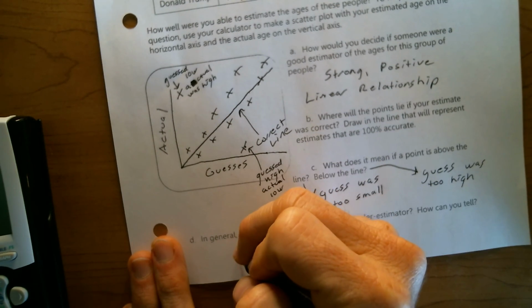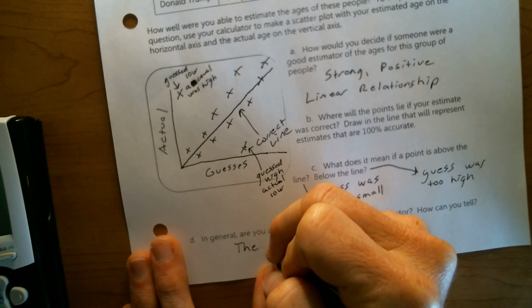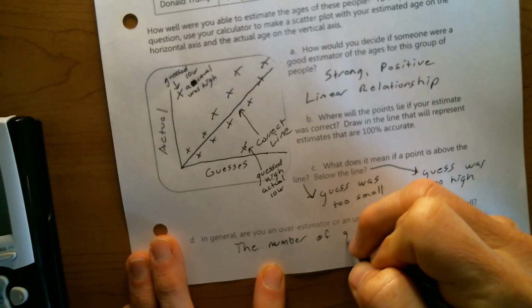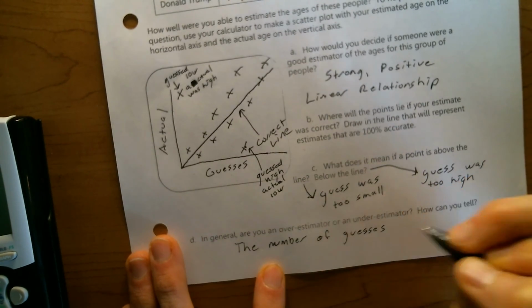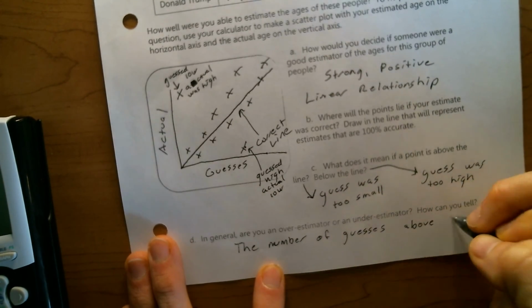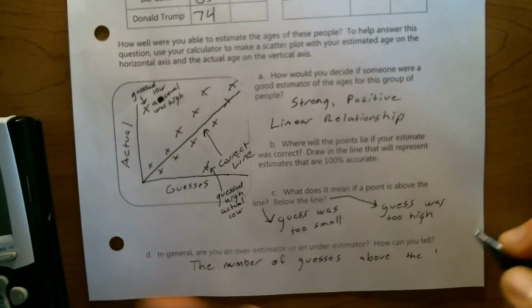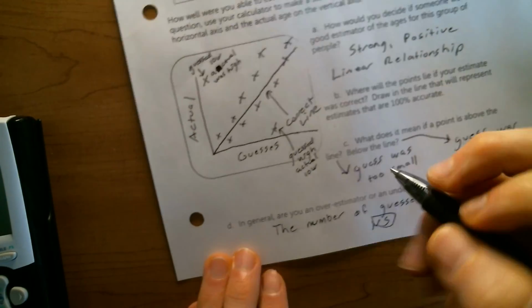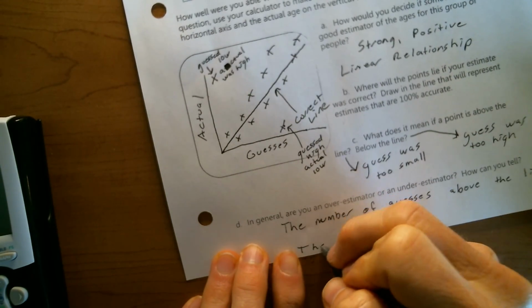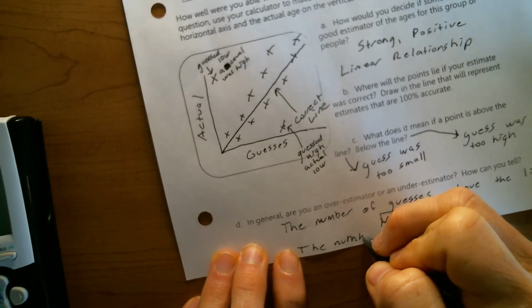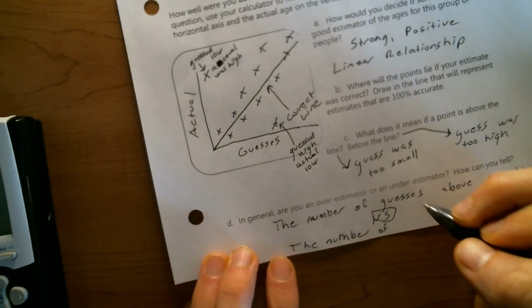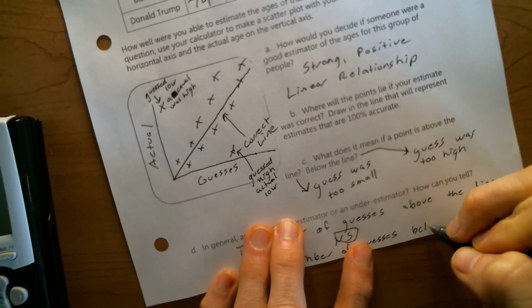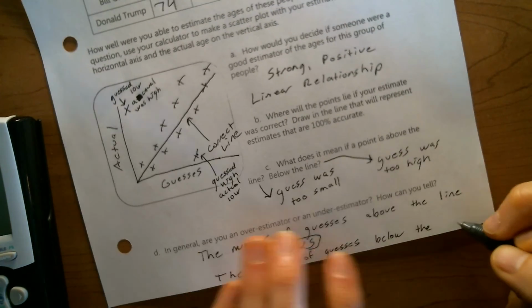You're basically looking at the number of guesses above the line versus the number of guesses below the line.